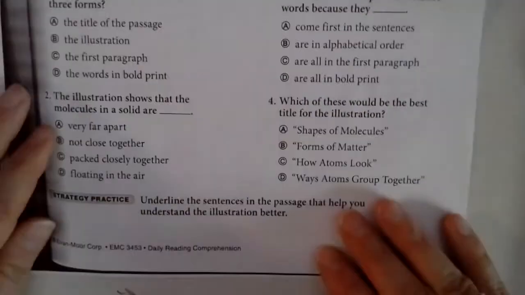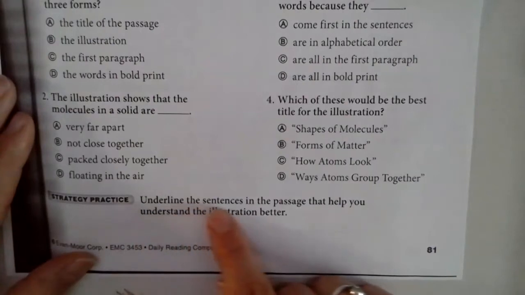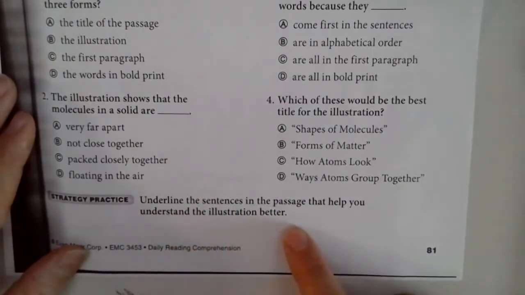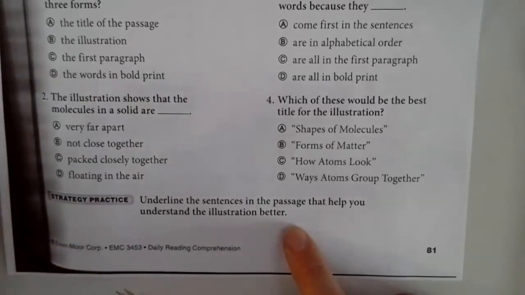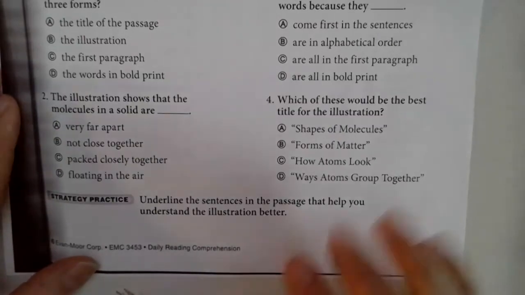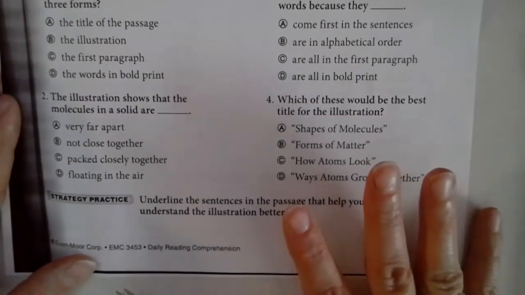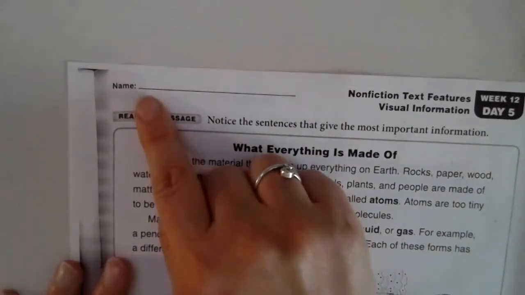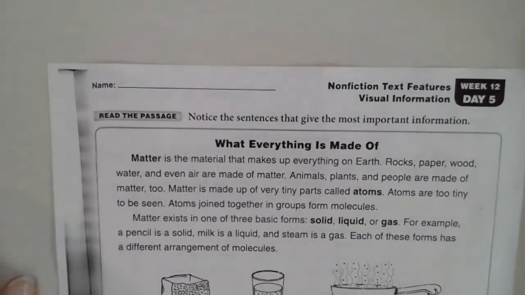Don't forget about the strategy practice. Underline the sentences in the passage that help you understand the illustration better. Feel free to re-watch or rewind parts of this video if you need more help reading this passage or answering the questions. And don't forget to put your name on your paper and put it in a safe spot to give to your teacher.